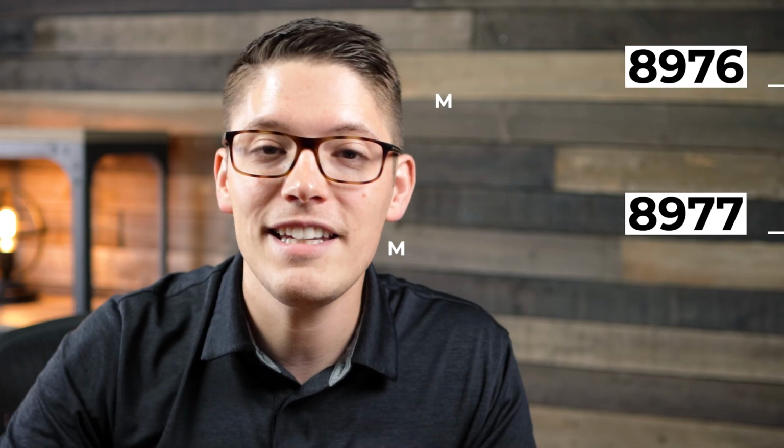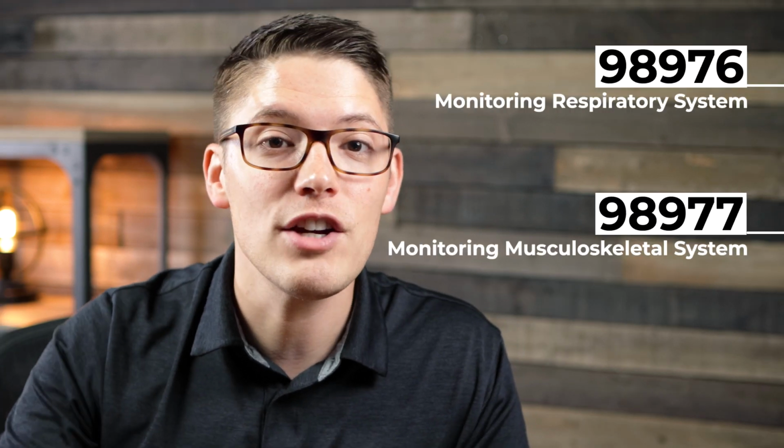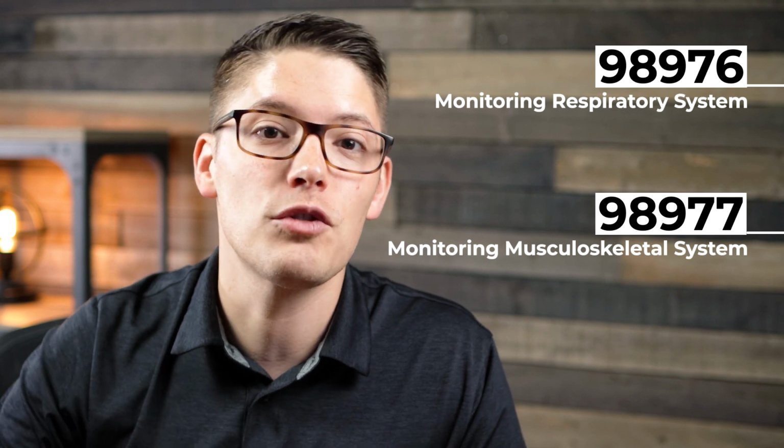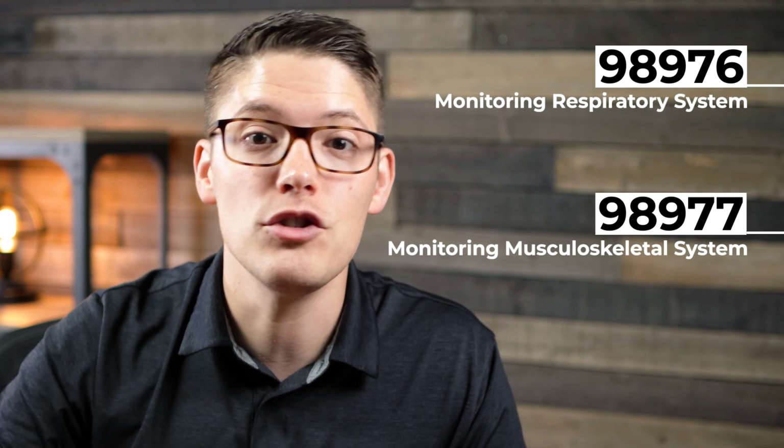CPT codes 98976 and 98977 are nearly identical, except that 76 is used for monitoring respiratory system and 77 is used for monitoring the musculoskeletal system. Most PTs and OTs are going to be using 98977, which reimburses you about $55 per person per month or 30-day period. Medicare allows patients to provide self-reported data which can be collected and transmitted via software as a medical device. In other words, patients can use their own cell phones to submit data via the home exercise program software you're providing access for them to use, which can count as a software as a medical device. Again, you want to make sure only to submit this code when you've met 16 days of monitoring data in a 30-day period.